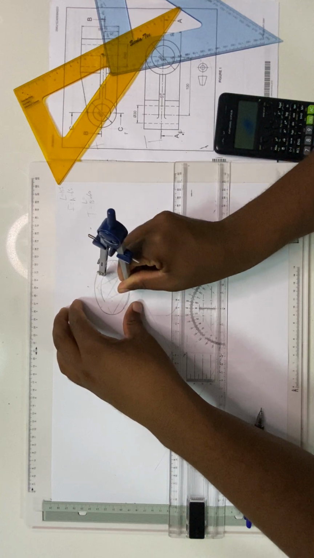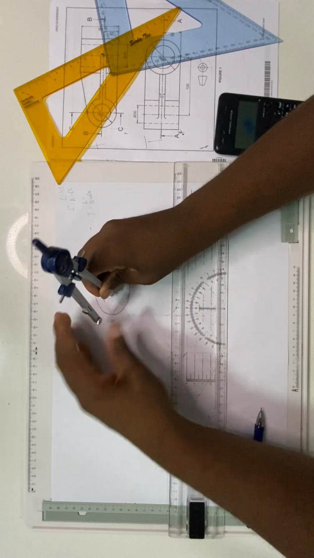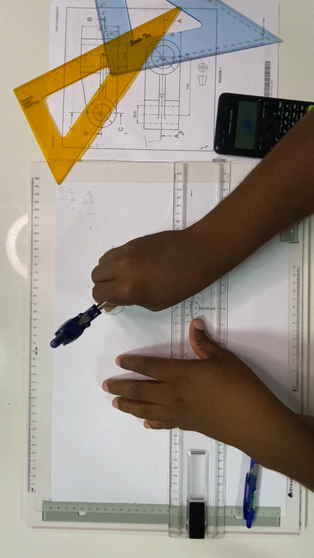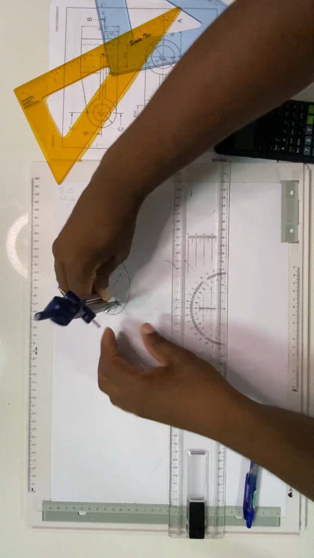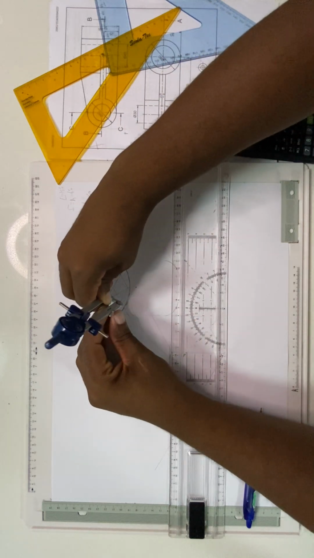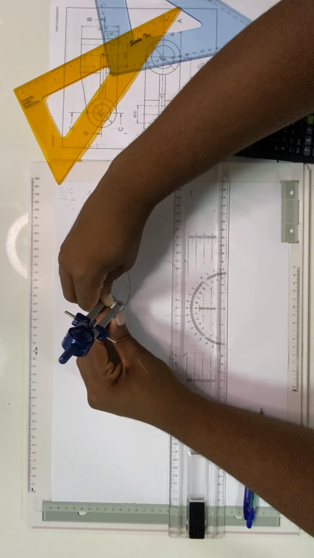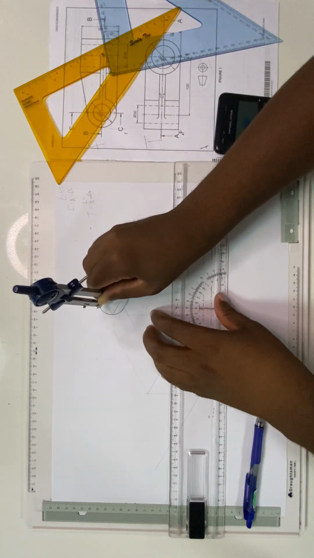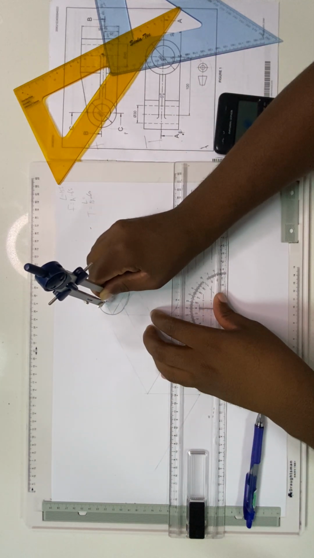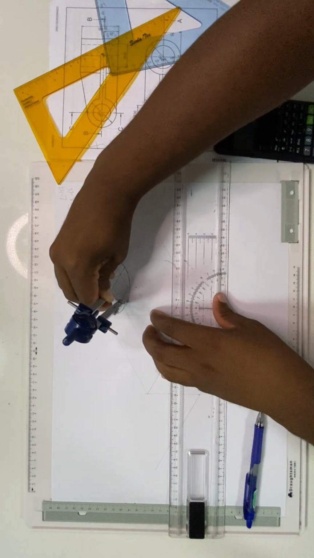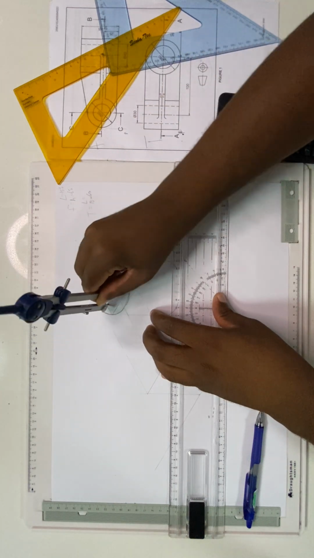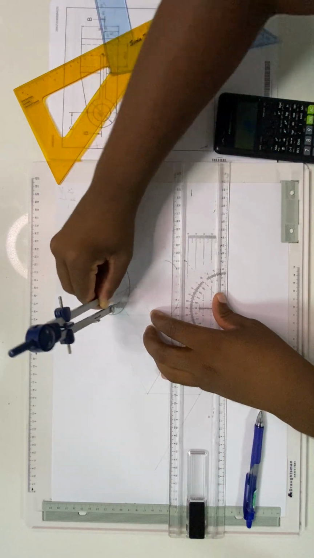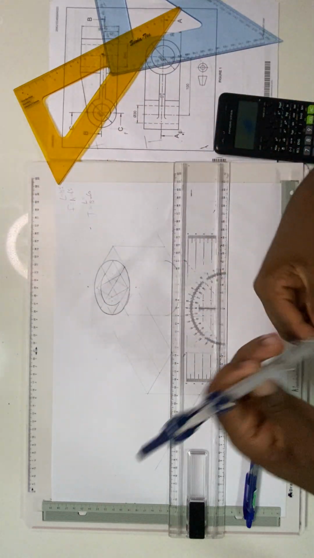First one here. Okay, I have to come for the second one, which is the smaller circle. There you go.